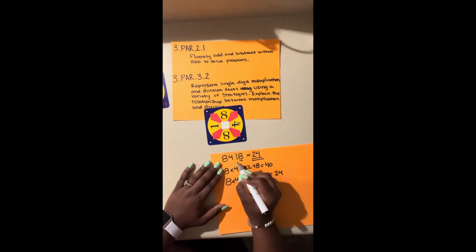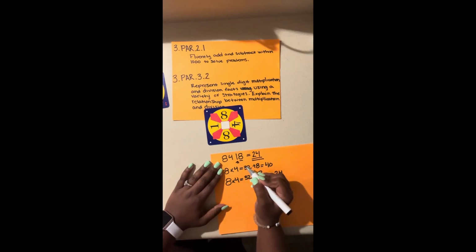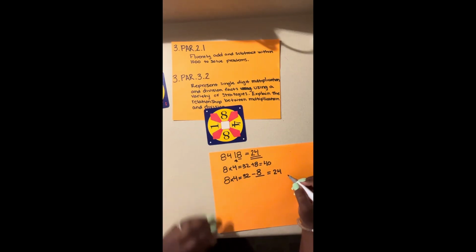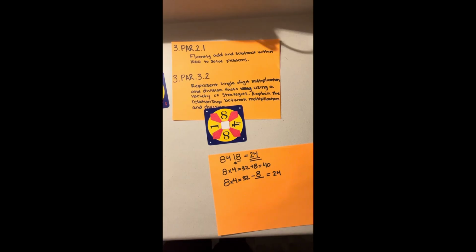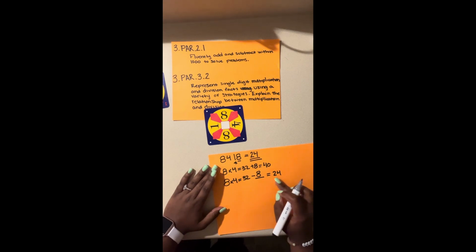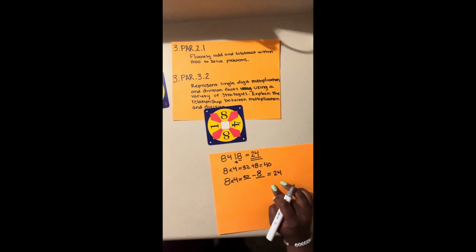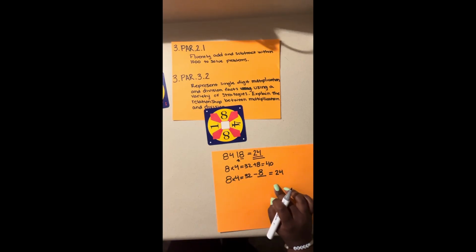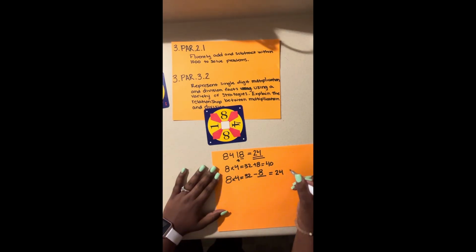But then we still have this 1 to use. Students know, well, I can't add it because then it'll give me 25, or I can't subtract it because then it'll give me 23. So what other strategy could they use? They could use multiplication.